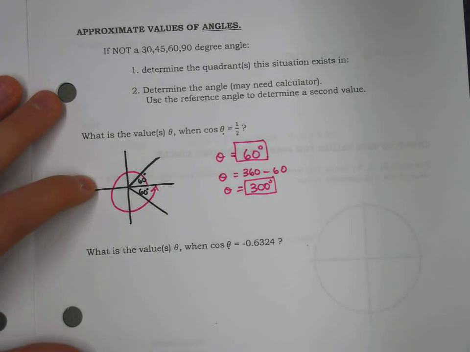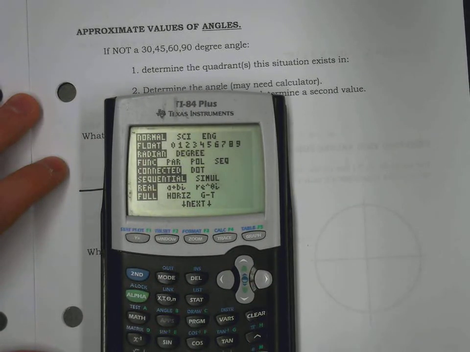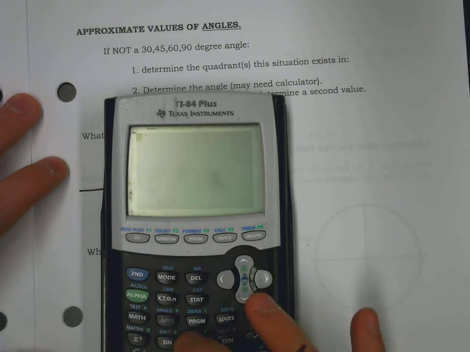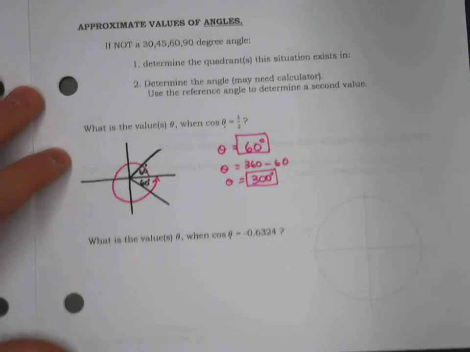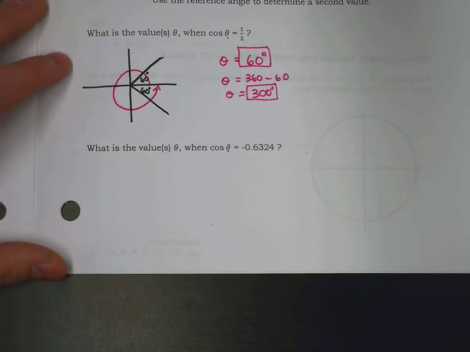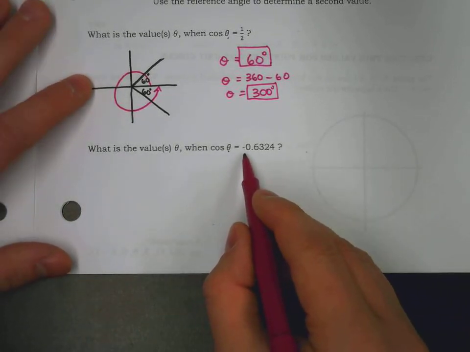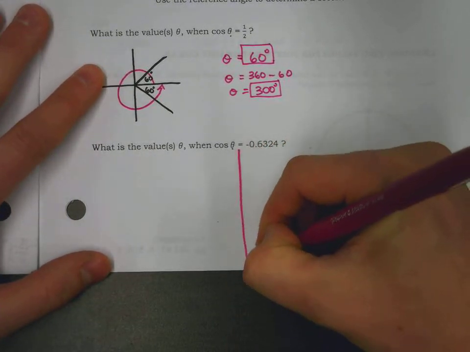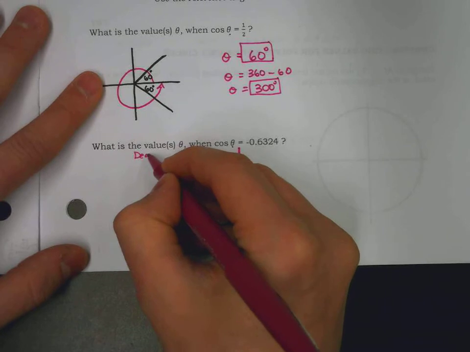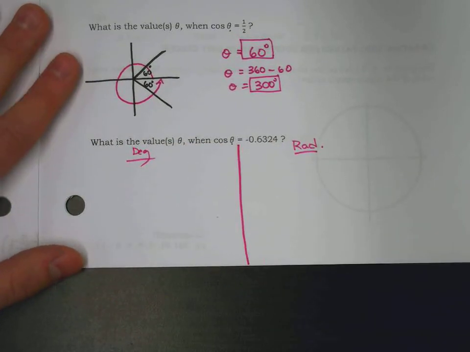So in fact, if you were in degree mode and typed in both of those, cos of 60, cos of 300, they both give us a 0.5. Not every ratio is going to be perfect. And what are the values when cos of theta is negative 0.6324? Let's do this once in a comfortable degree mode, and let's try this once in a messy radian mode, one that's a little less comfortable.